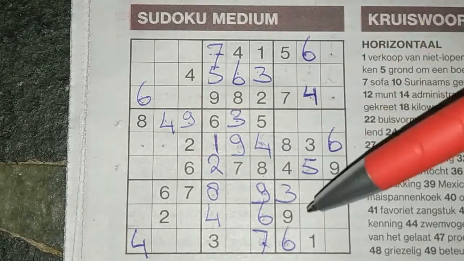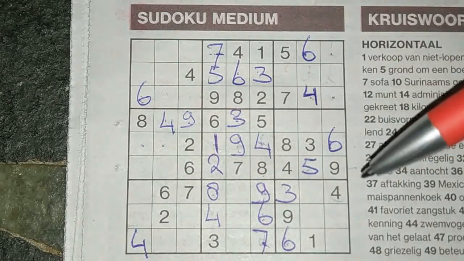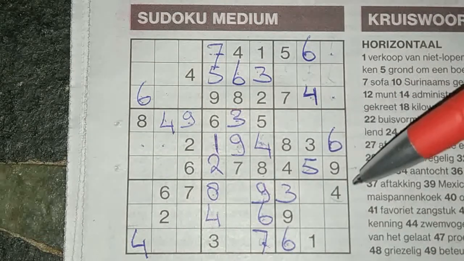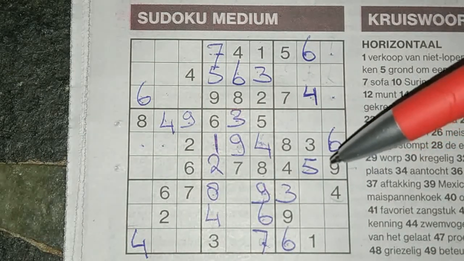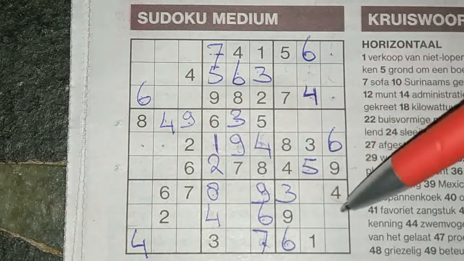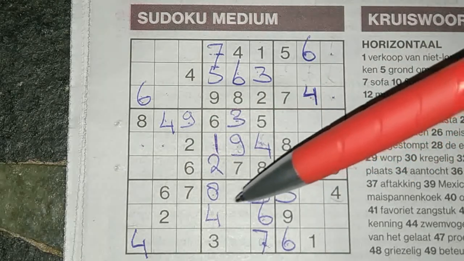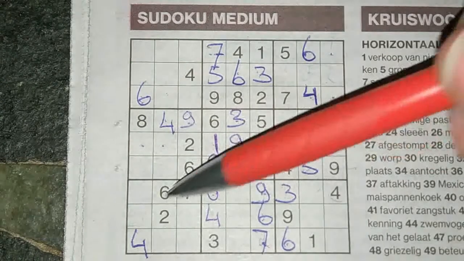Can we do something with these numbers? 1, 2, 2, 2, no, and no, I need to wait.